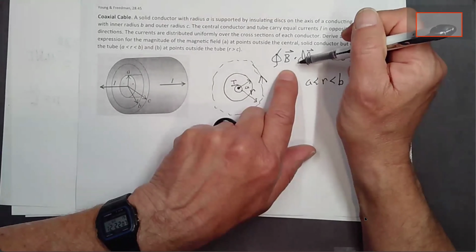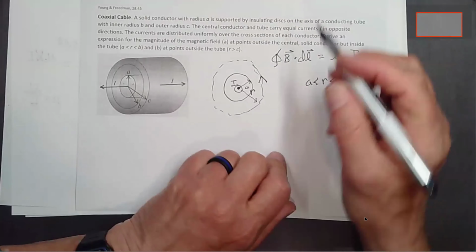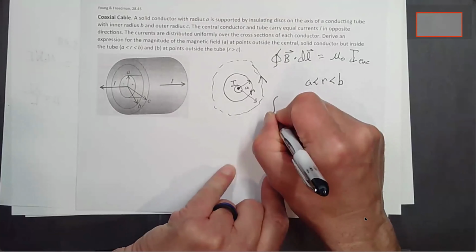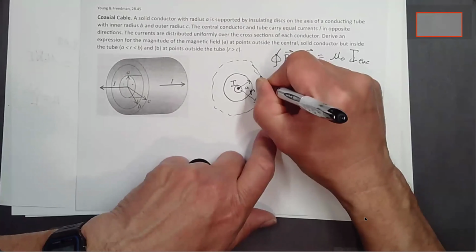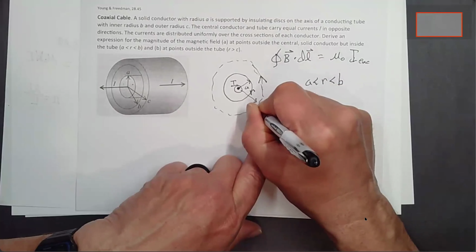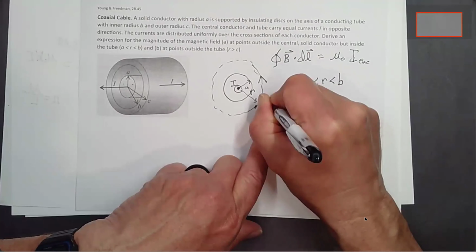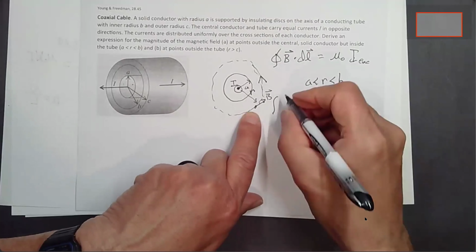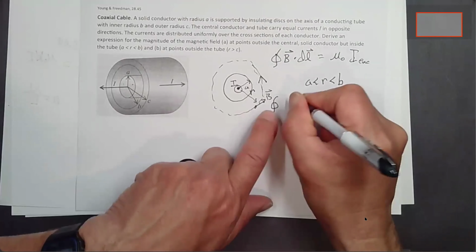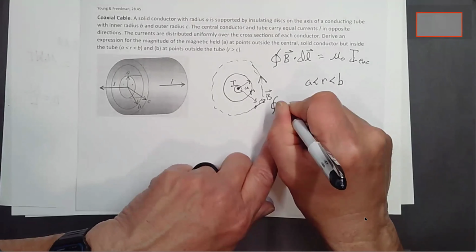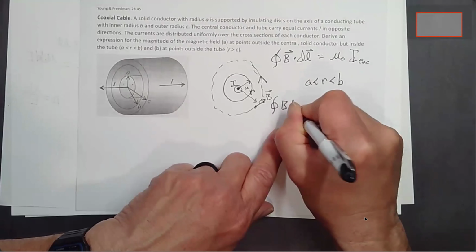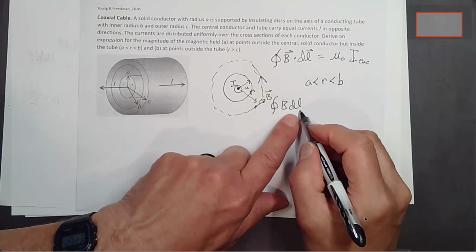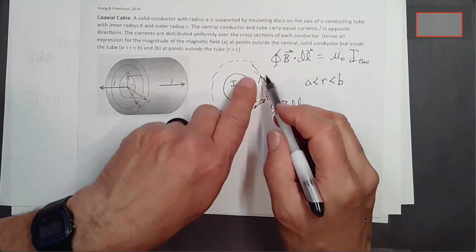Anyway, in my integral along this path, B at any point along this path is going to point in that direction, and that's the direction of my dl all the time. So my dot product just becomes B dl, because B and dl are everywhere pointing in the same direction along this path.